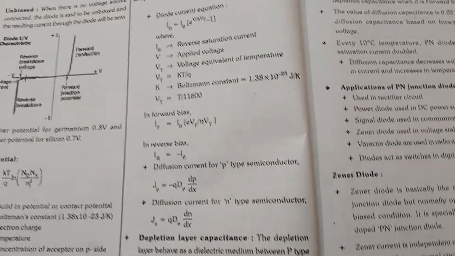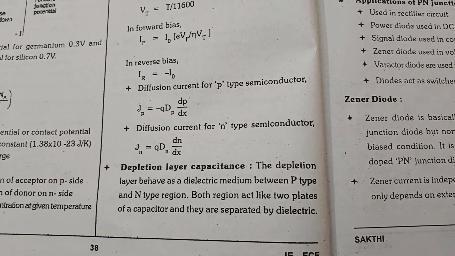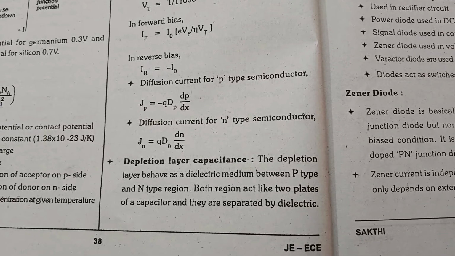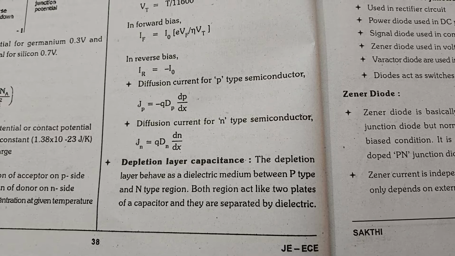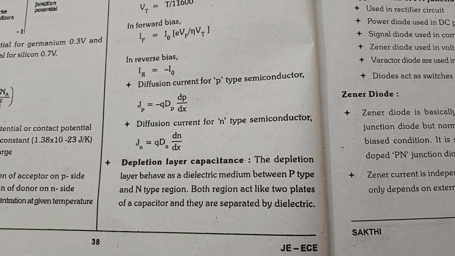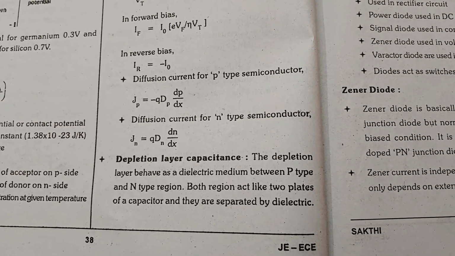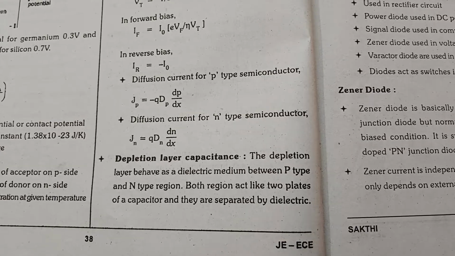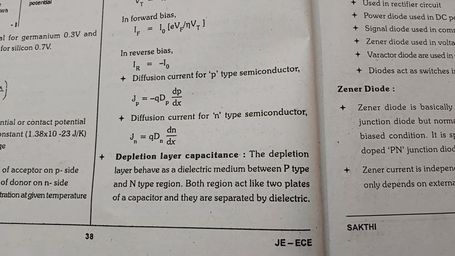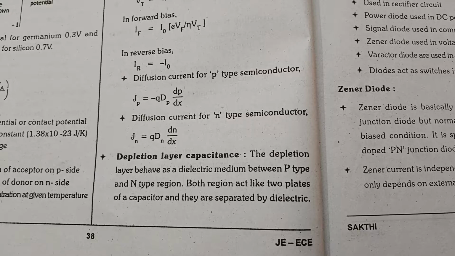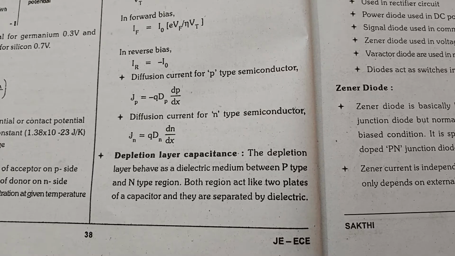Diffusion current for p-type semiconductor, Jp equals minus Q Dp dou P by dou X. Diffusion current for n-type semiconductor, Jn equals Q Dn dou N by dou X.